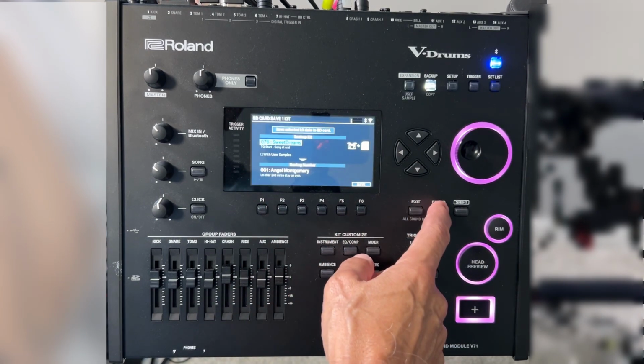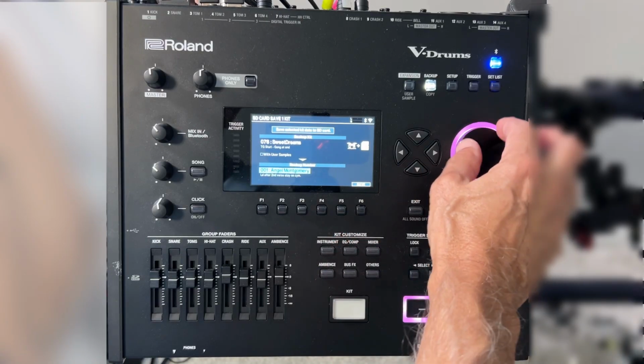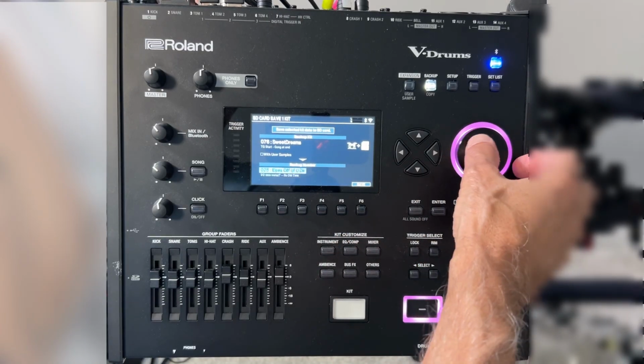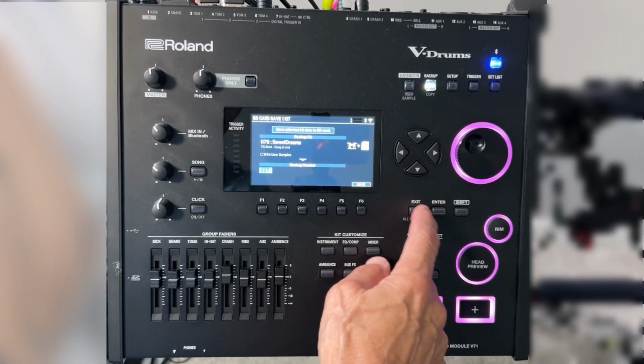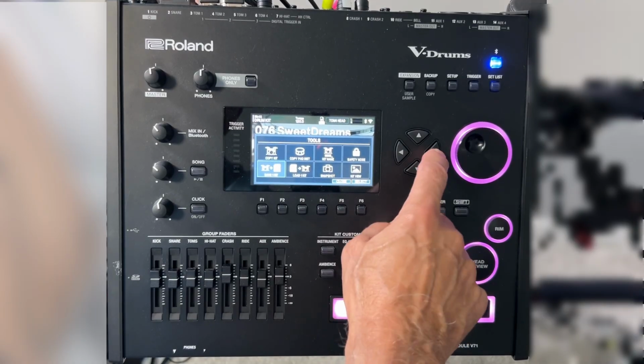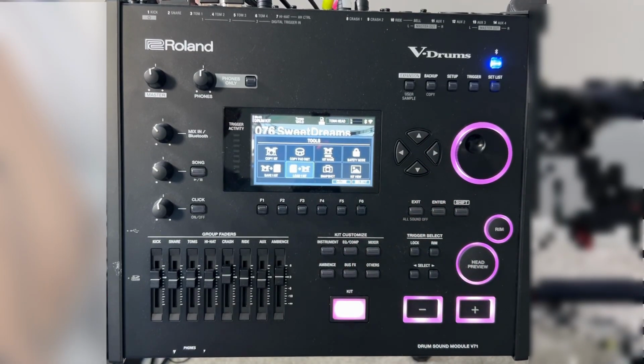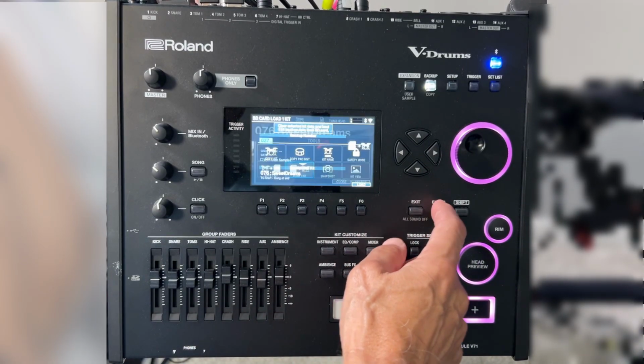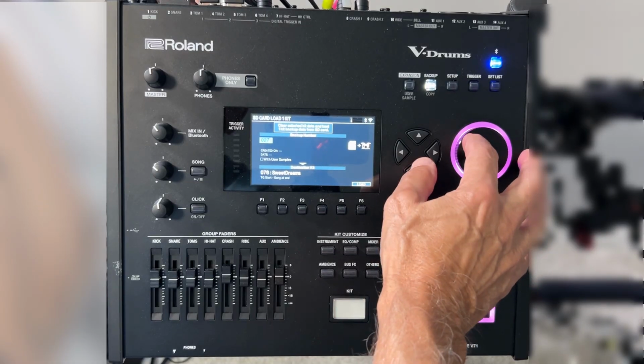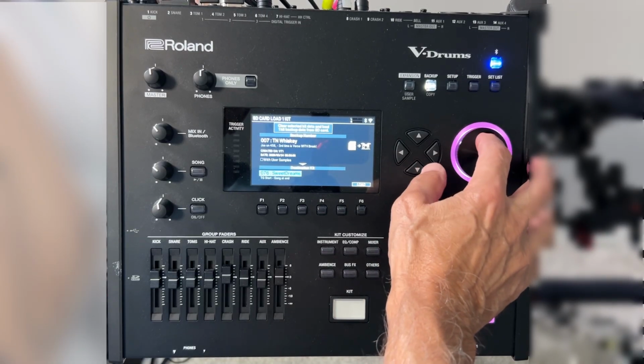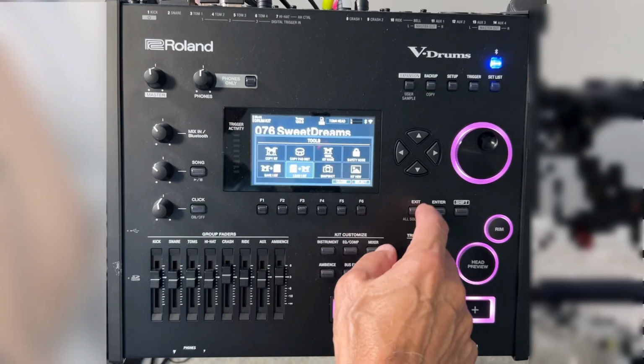Save Kit saves the current kit to the SD card, and you choose which backup slot you want to use. Load Kit is the reverse. If you've accidentally made changes and you want to restore a kit, come here and select the backup number. Choose the destination, confirm, and it restores.